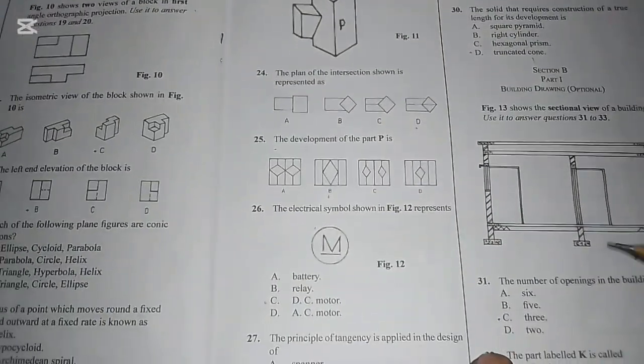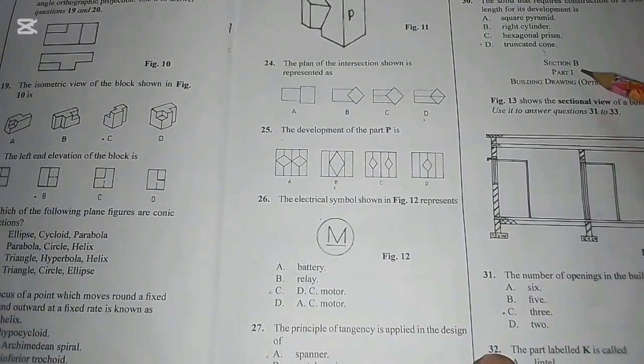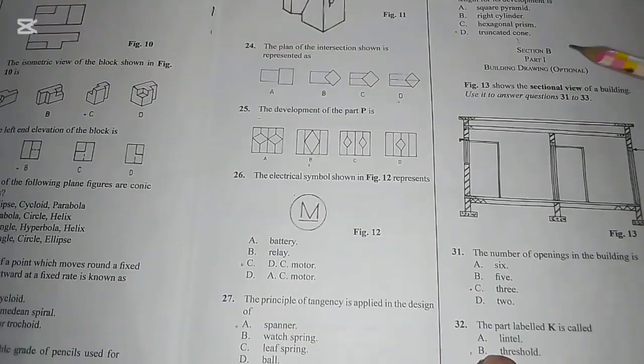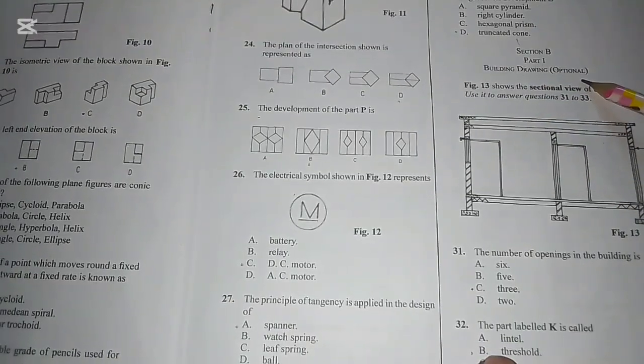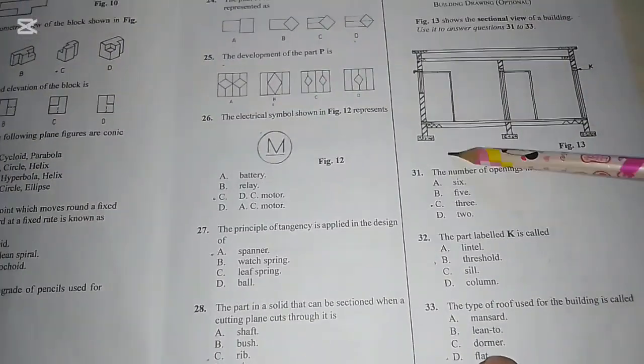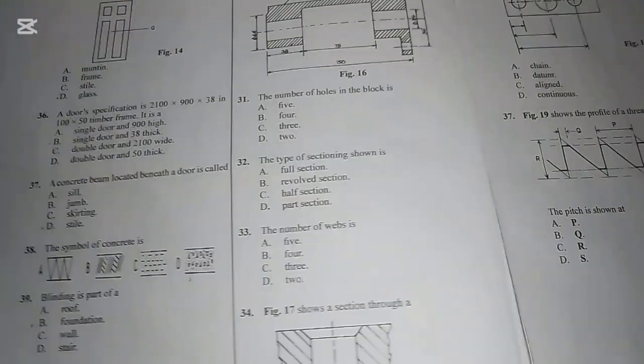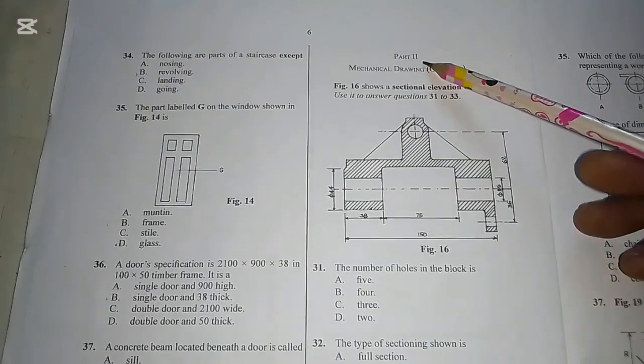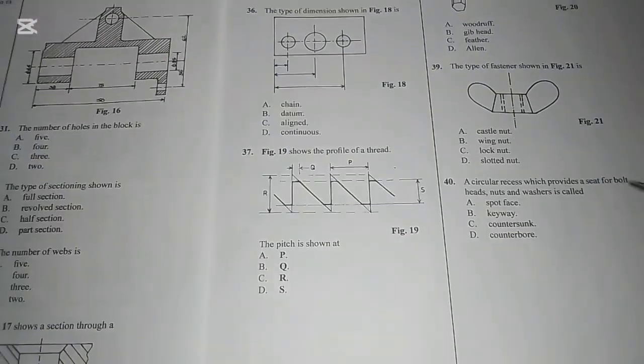Then we have section B. Section B has two parts. We have part 1, which is building drawing, and it is optional. So it's either you pick question 31 to 40 for building drawing, or you pick part 2, which is mechanical drawing, question 31 to 40. Anyone of your choice, you can pick. So I'm going to be answering the questions now.